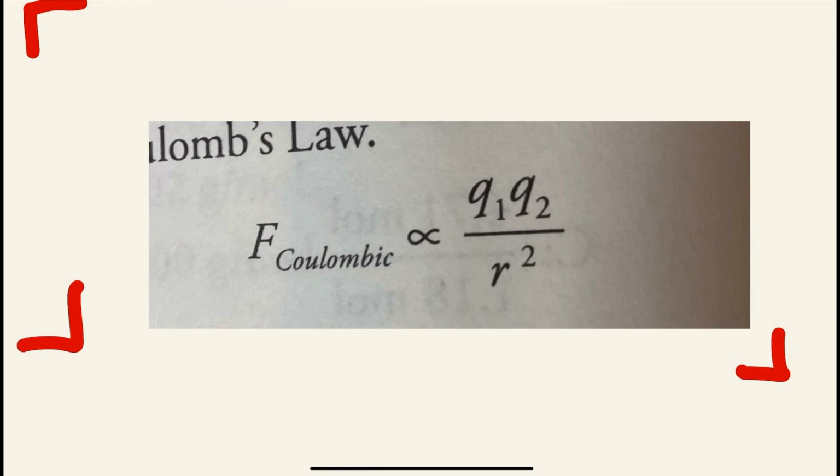Speaking about binding energy and all, let's talk about Coulomb's law before we do one more practice problem for this section. Coulomb's law describes the attraction between opposite charges. The attraction between opposite charges is also called electrostatic force. Remember this term so that you can use it in the FRQs.